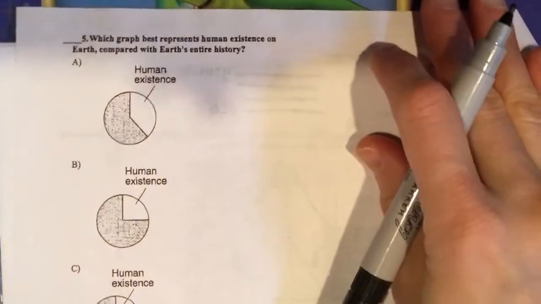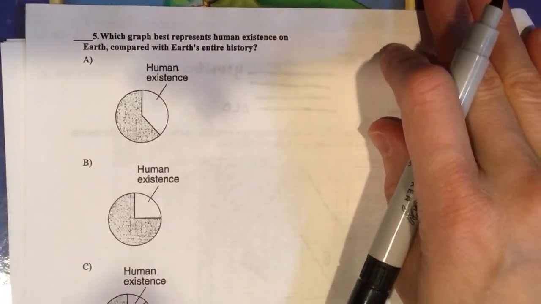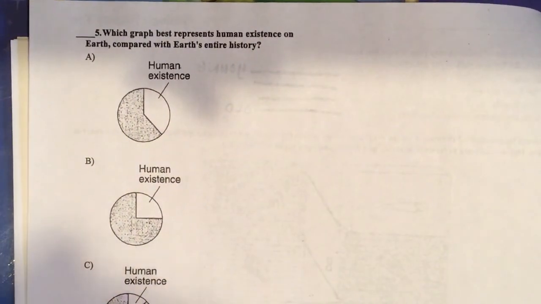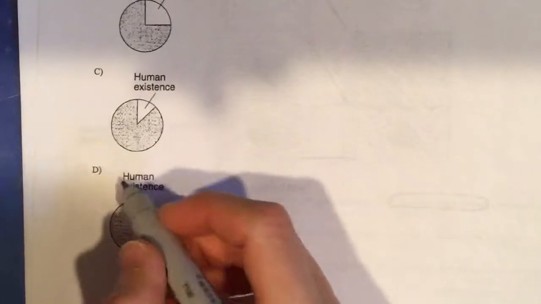Number 5, which graph best represents human existence on Earth within all of Earth's history? Earth has been around for about 4.5 billion years. Humans have been around for less than 1 million. So you're looking for the smallest sliver of this graph. Humans have been here for the smallest sliver on any graph that they show you.